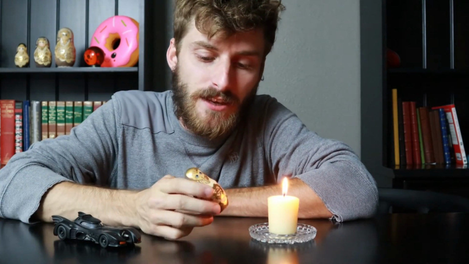So let's say that we are at a beach, and this is a campfire, and this is supposed to represent Elizabeth's shoe. And Elizabeth's shoe is 1 meter from the campfire. I will be this Batmobile, and I am 6 meters from the campfire.